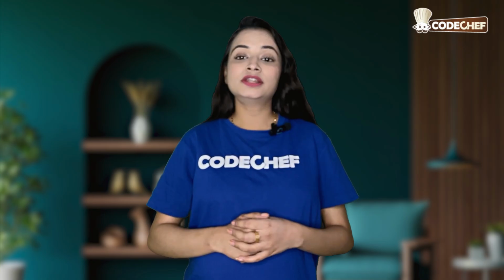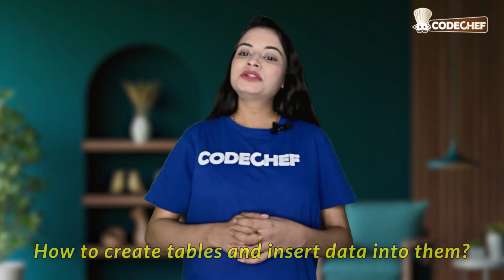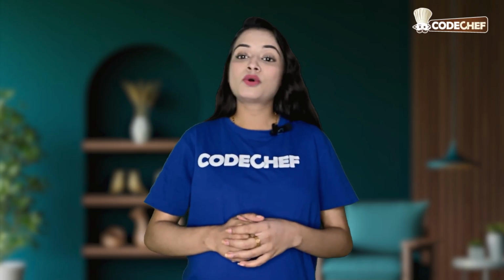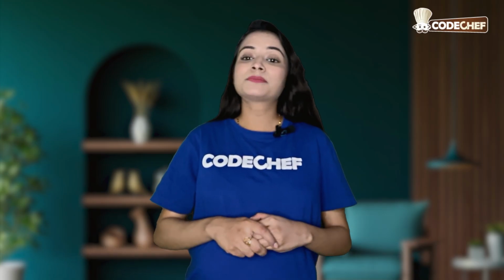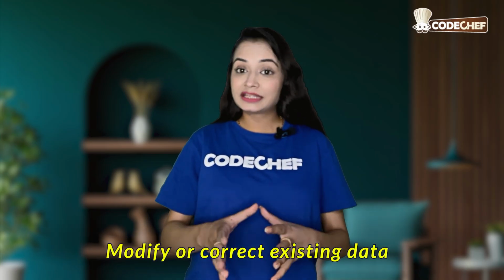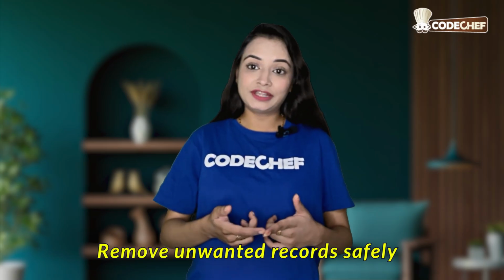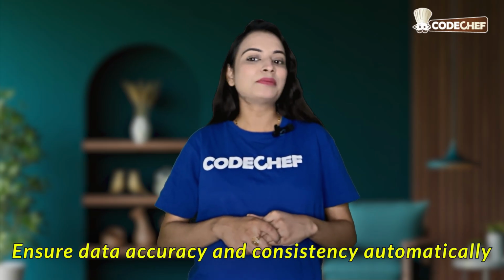So far you have learned how to create tables and insert data into them. But real-world databases are never static. What if you want to change the structure of an existing table? Or let's suppose you want to modify or correct existing data, you want to remove unwanted records safely, or ensure data accuracy and consistency automatically.